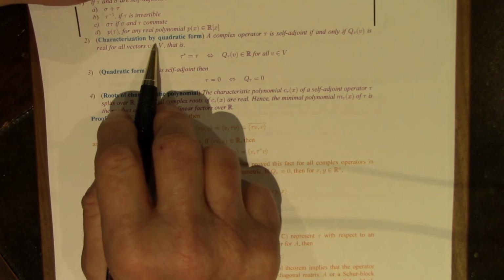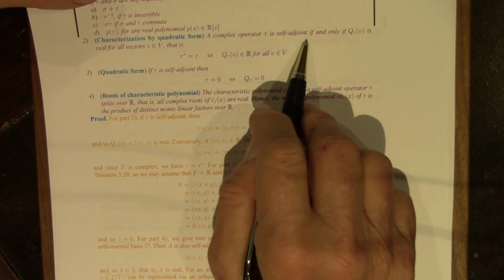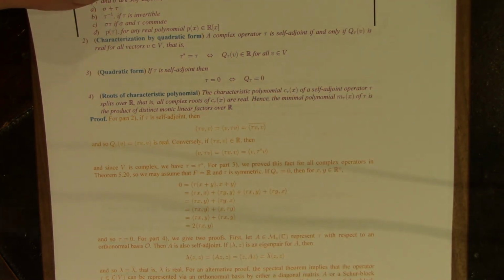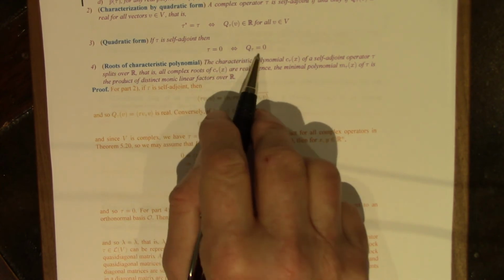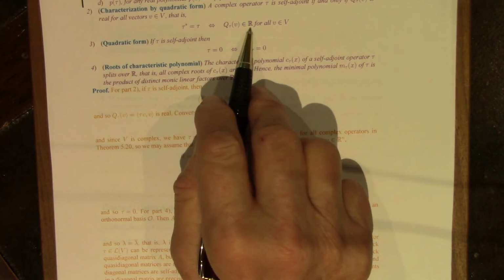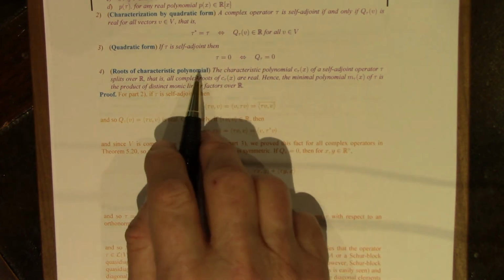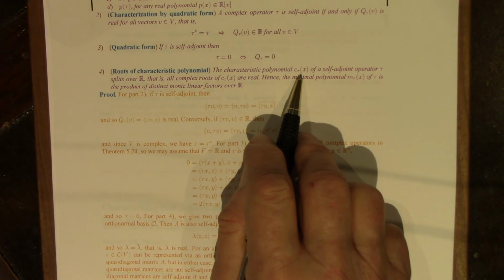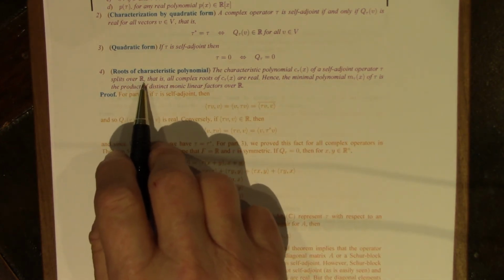We can also characterize complex operators, the self-adjoint ones, by their quadratic form. A complex operator tau is self-adjoint if and only if the quadratic form is real for all vectors v. So we were able to characterize, as we just went through, when an operator is 0 by its quadratic form. We can also characterize when an operator is self-adjoint by its quadratic form. And finally, the characteristic polynomial of a self-adjoint operator splits over the real field. So all complex roots of the characteristic polynomial are real. And then, of course, that would apply also to the minimal polynomial.